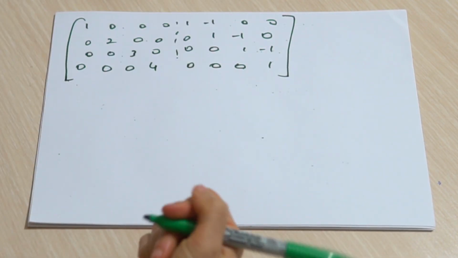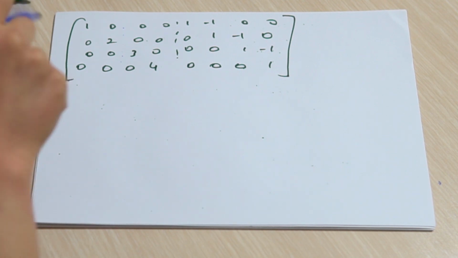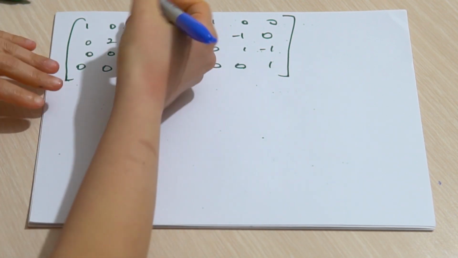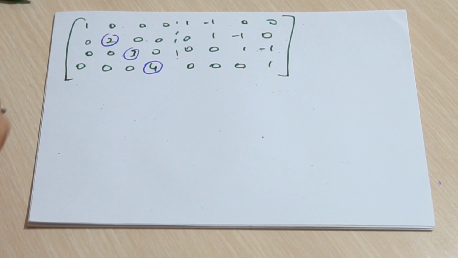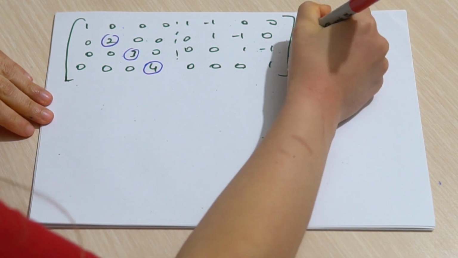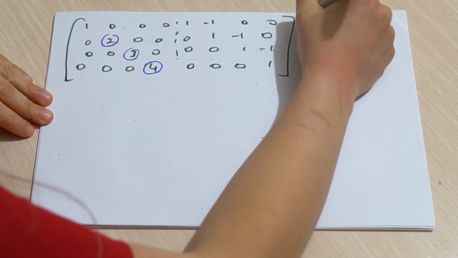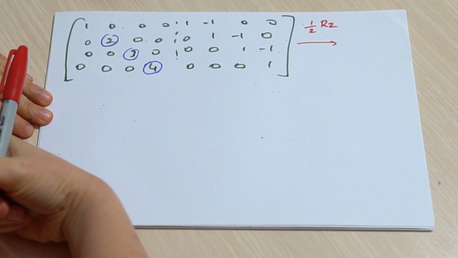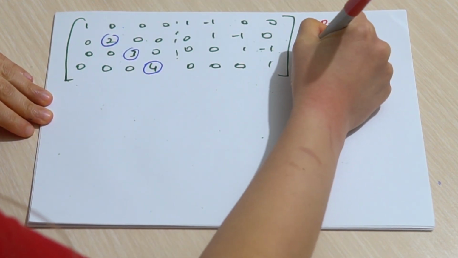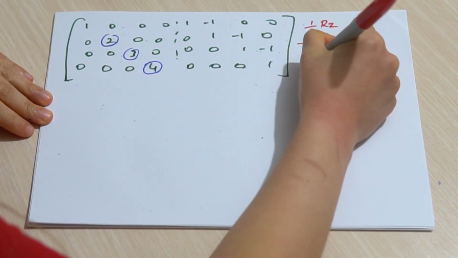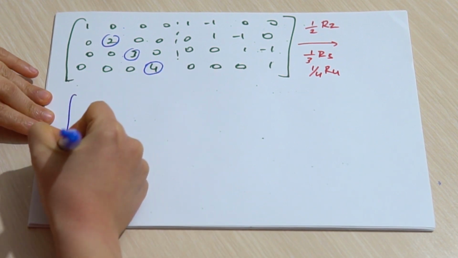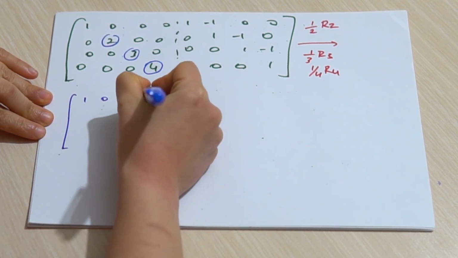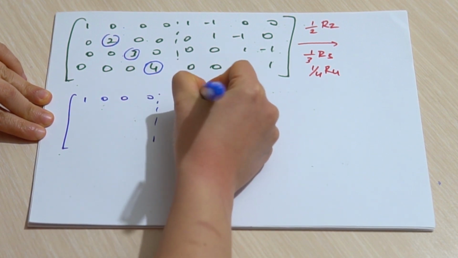So I have this matrix, but since we should have the identity, there is 2 here, there is 3 here, and there is 4 here, right? But we need to have an identity matrix. So we should divide row 2 by 2, row 3 by 3, and row 4 by 4. I didn't change the first row, so I will have 1, 0, 0, 0, 1, minus 1, 0, 0.